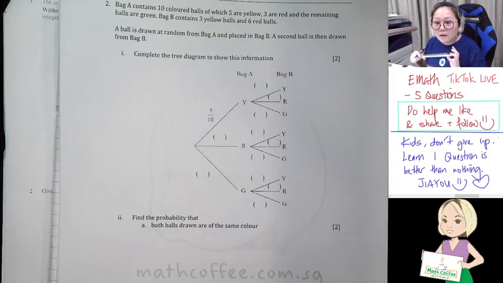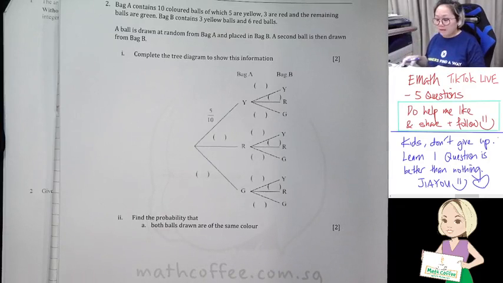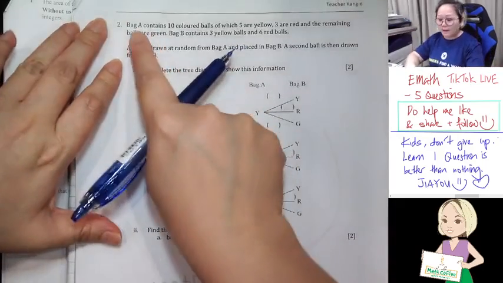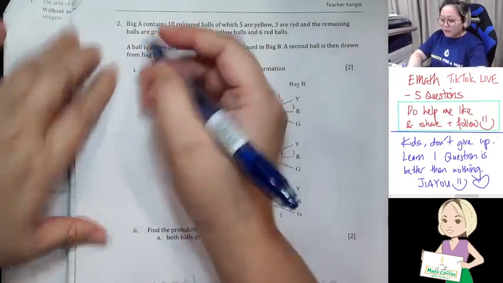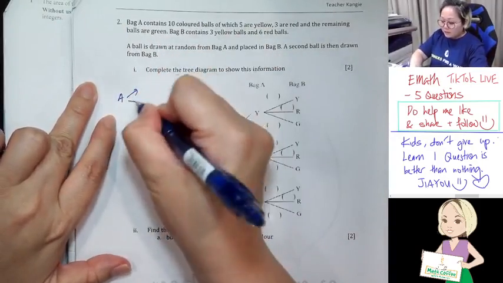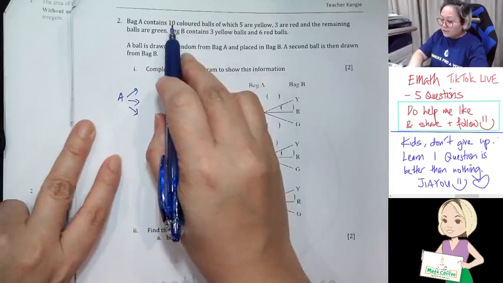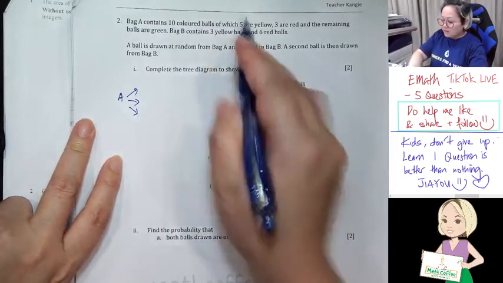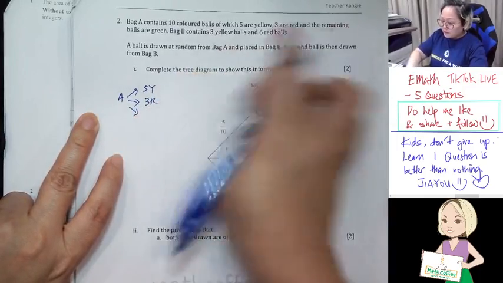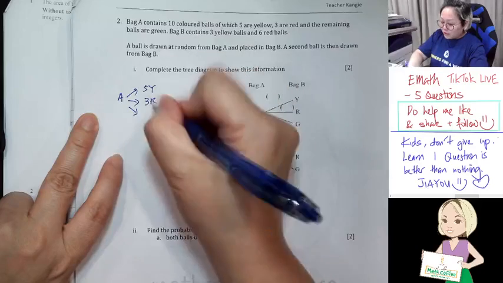Okay, let's move on to probability. First of all, for me, what I do is, you see over here, there's two bags, bag A and bag B. So I will put here my bag A, I have 3 colors. I total 10 balls, and then I have 5 yellow. So I put here 5 yellow, 3 red. So 10 minus 5 minus 3 is 2, so it's 2 green.